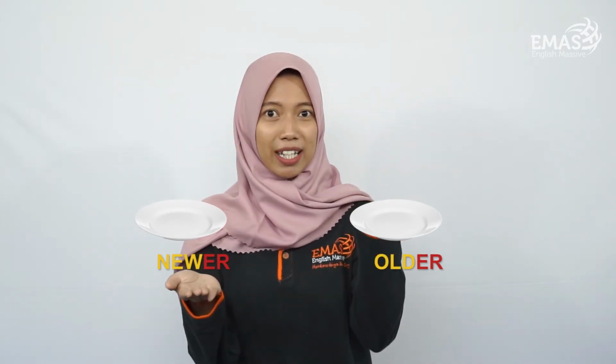Let's take a look at this example. This plate is new. This plate is old. So I add "er" to the adjectives when I compare them. So I can say, this plate is newer than this plate, and this plate is older than this plate. Okay, so we have talked about how we add "er" to the adjectives that are short.